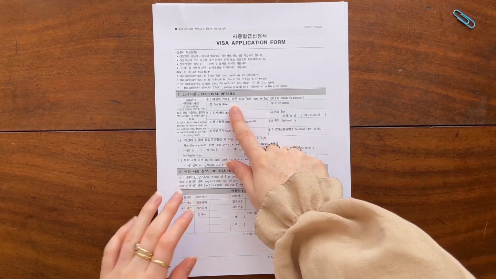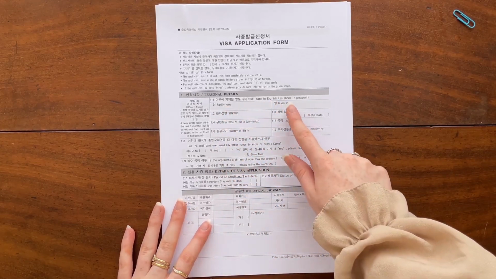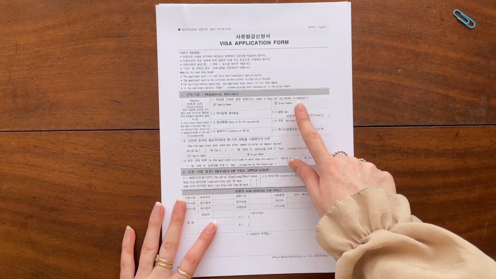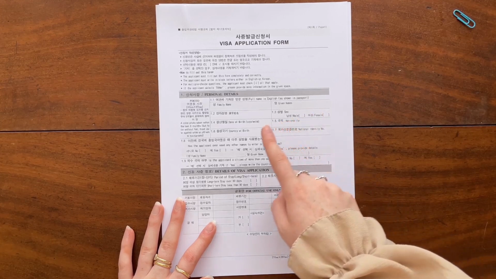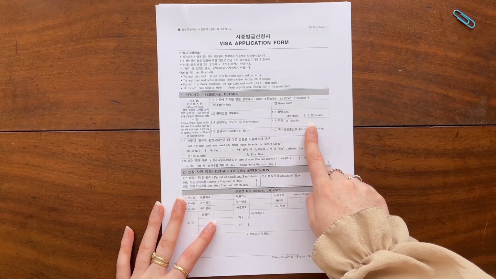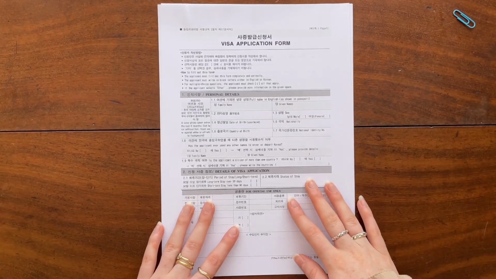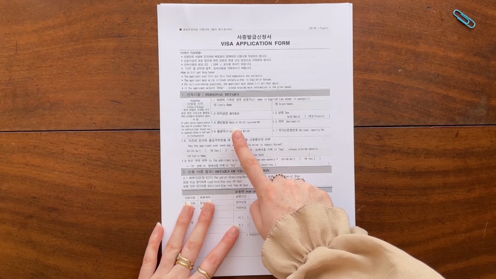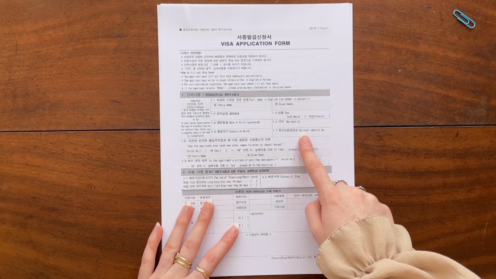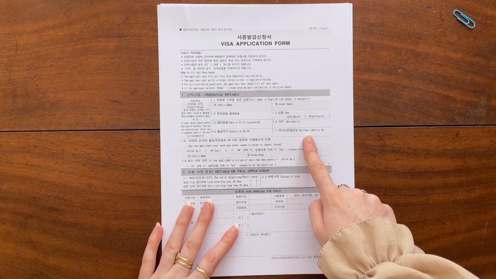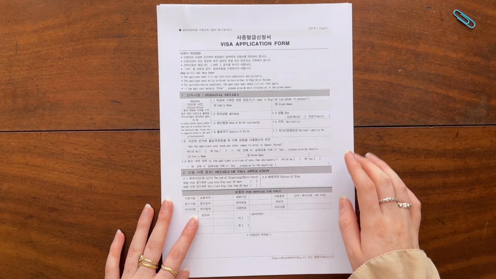So you've got your family name, so your last name, and your first name and any middle names that you have here. Sex, male or female, date of birth, nationality, like British, American, Australian, whatever your nationality is, country of birth, and national identity number. Now, if you don't know what your national identity number is, then it is likely that you do not have one.